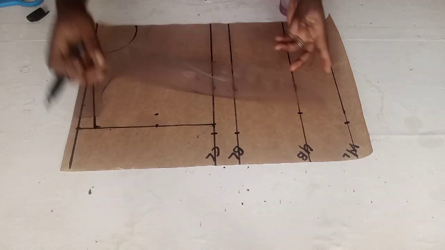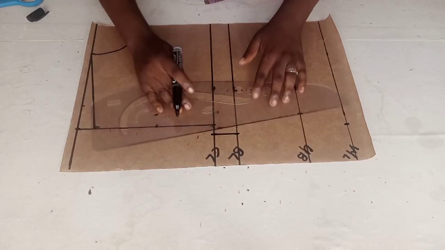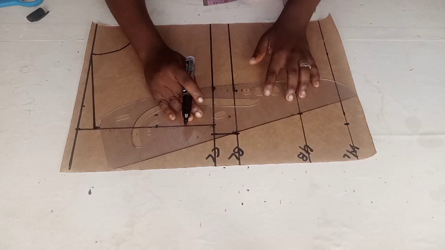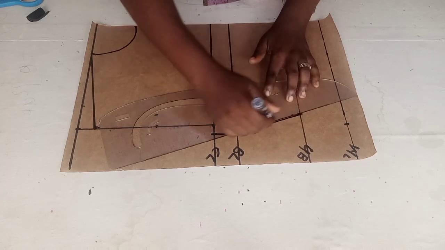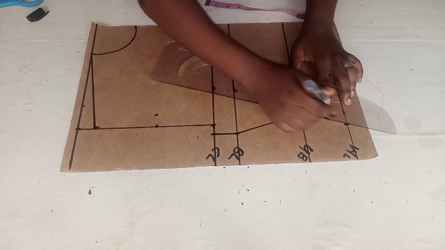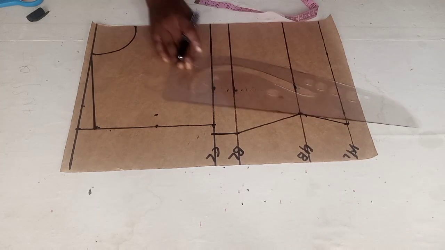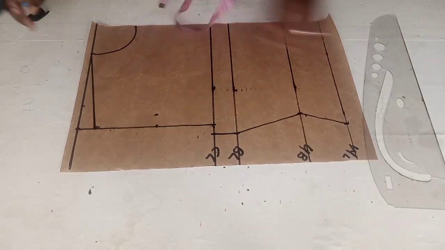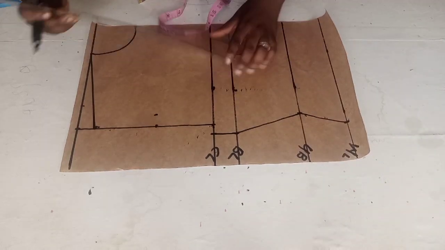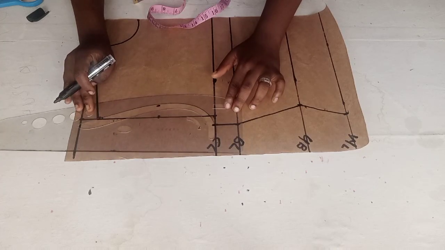So now I'll shape it. I'll be giving it the armhole curve.